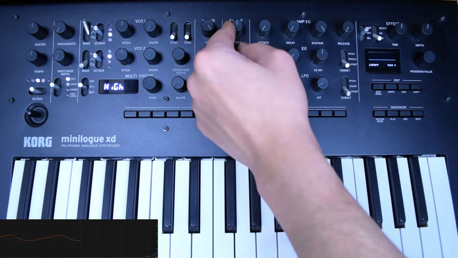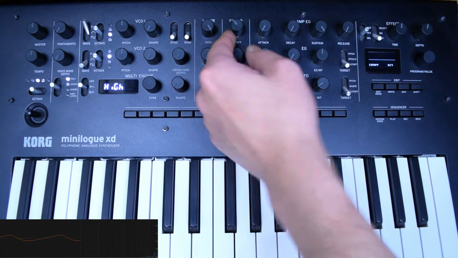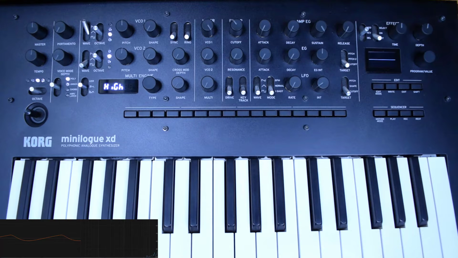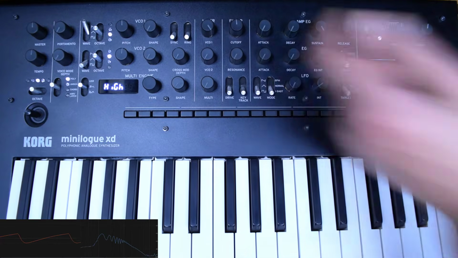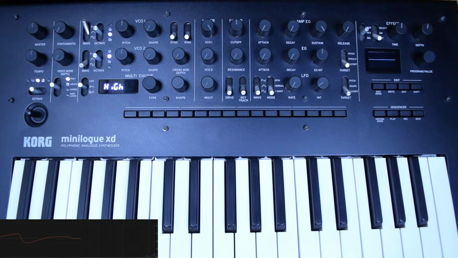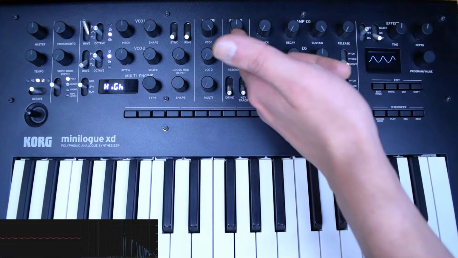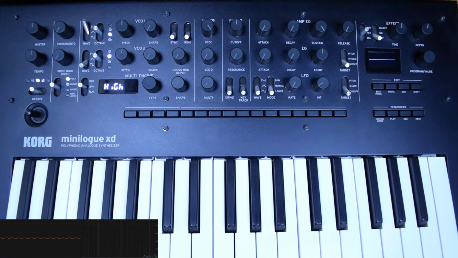If I go to the filter and I go all the way down, it kind of makes sense that we are cutting a lot of high frequencies. So if I play low keys, notice that we can hear them. We can hear them because their main frequency is in the lows. Now, as soon as I go up to higher frequencies and play higher keys, we are getting less of them because we are cutting a lot of high frequencies. And if I keep going up, we can barely hear them.